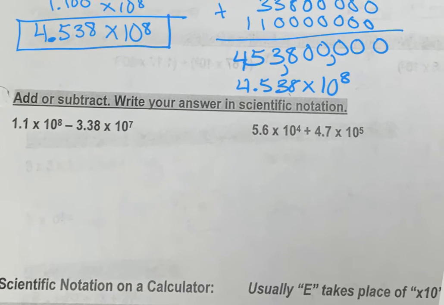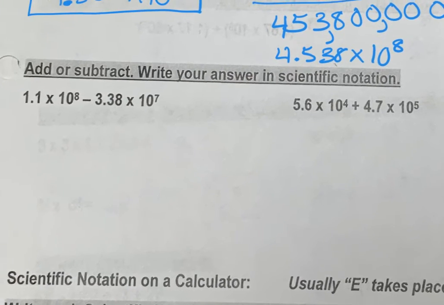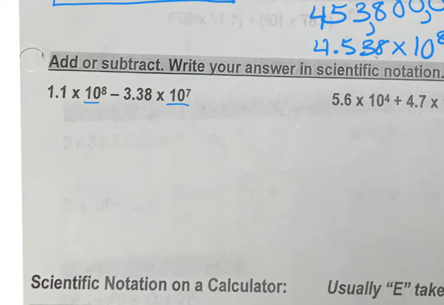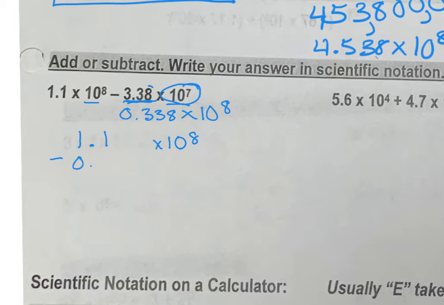Okay, you do the same thing when you're subtracting. It needs to be in the same base. So I have to the 8th, and I have to the 7th. If I'm going to subtract this, I'm going to make this 0.338 times 10 to the 8th. Again, if I'm going to make this number a bigger number, 8th power, this has to become one place smaller. So I have 1.1 times 10 to the 8th minus 0.338 times 10 to the 8th.